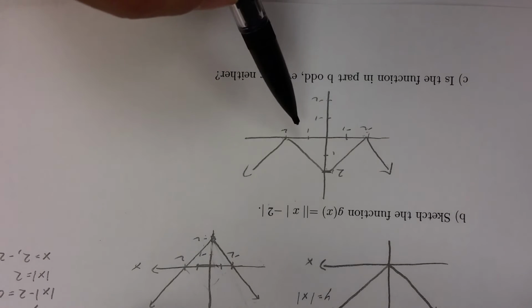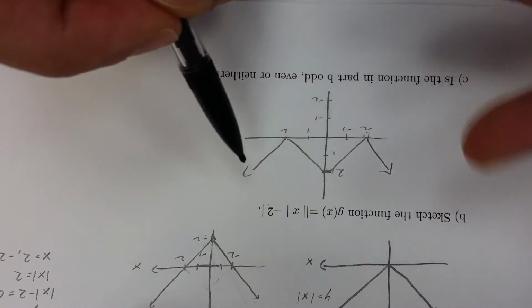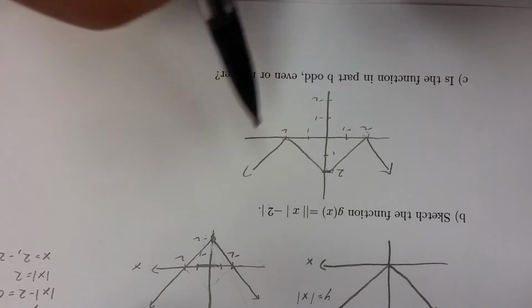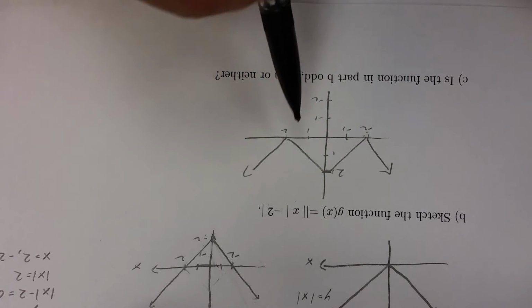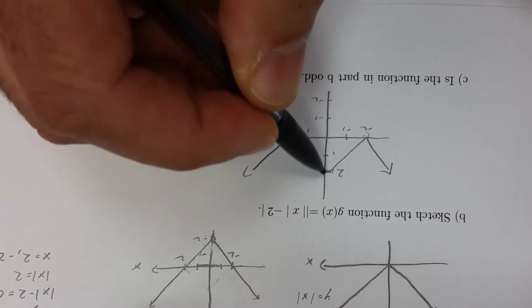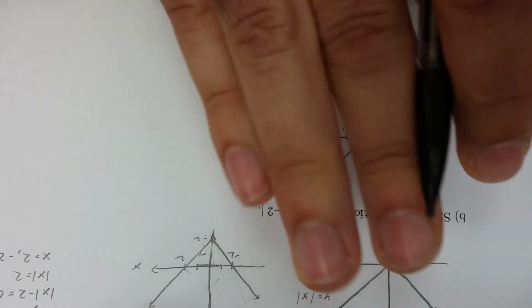Well, it's odd if rotating it 180 degrees around the origin leaves it unchanged, but that's not true because then this one would be upside down. It would be an upside down W, I guess an M shape. And it's even if reflecting it over the y-axis leaves it unchanged.